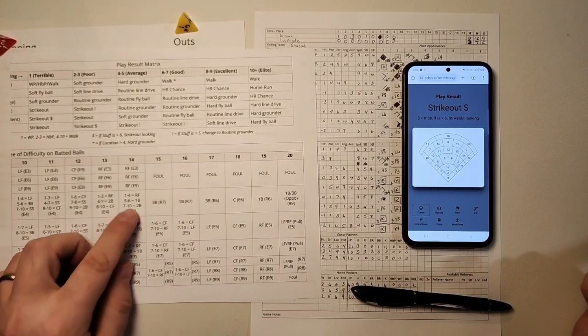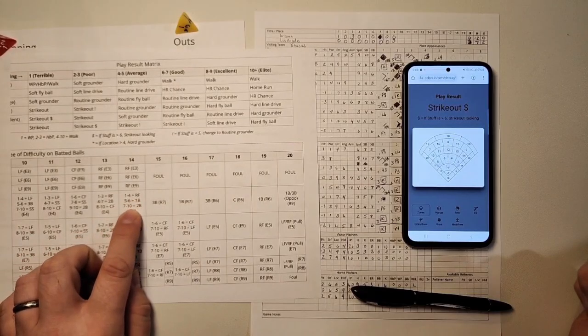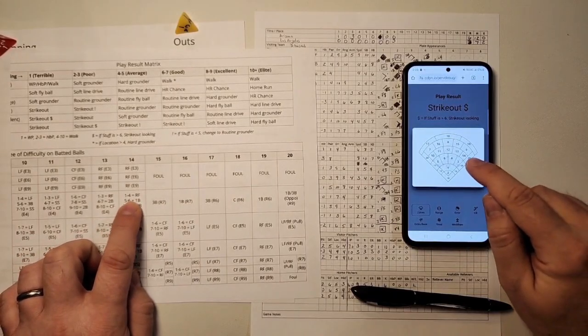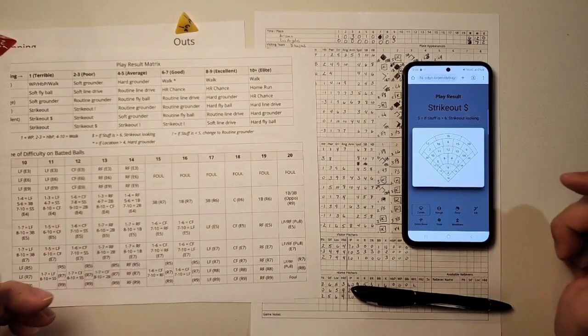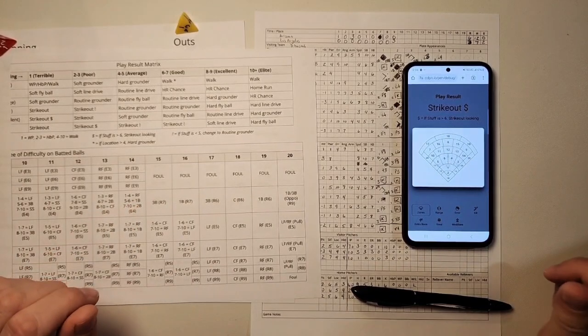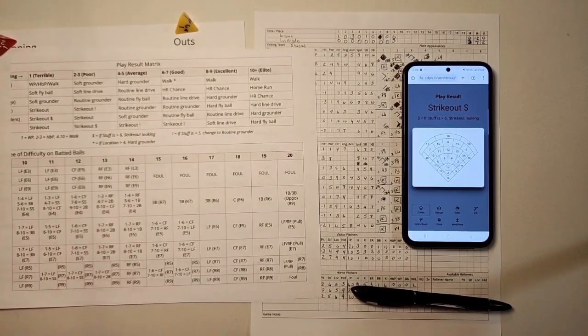So here, 14 on a pop-up could be the right fielder, the first baseman, the second baseman. So I tried to figure out those percentages and what would be a real feel for a baseball game. Typically, your second baseman, if he can get to one of those little pop-ups, is going to get there before the first baseman. Just a better fielder.